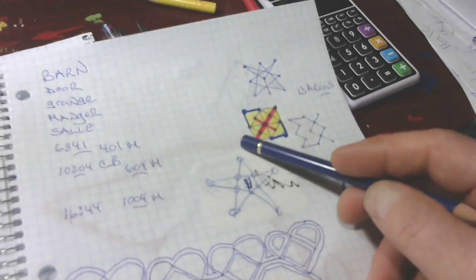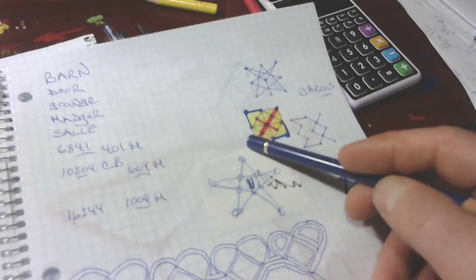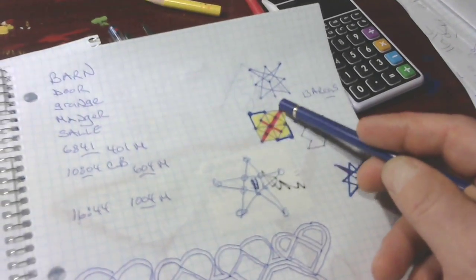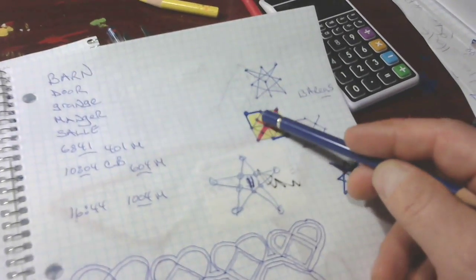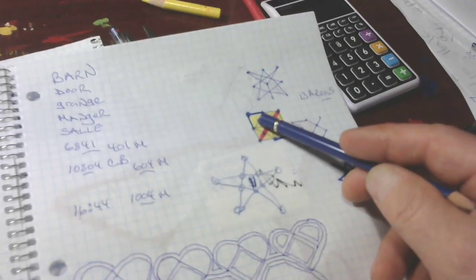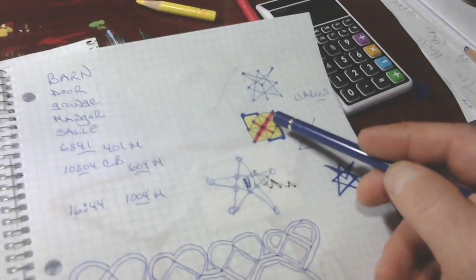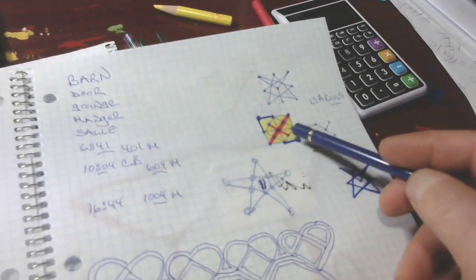3, 4, 5, 6, 7. 3 and 7 is 10. 4 and 6 is 10. And the center is 5, which is 25. Holding on. 1, 3, 5, 7, 9. Holding on to 3. Holding on to 5. And holding on to 7.